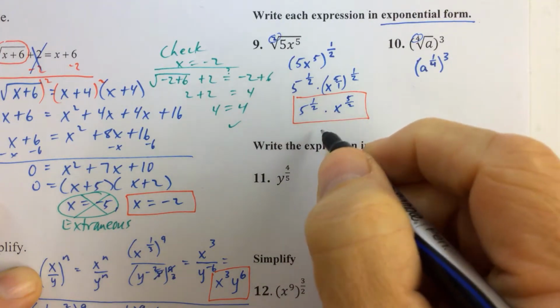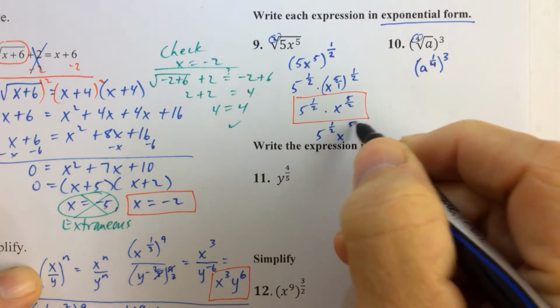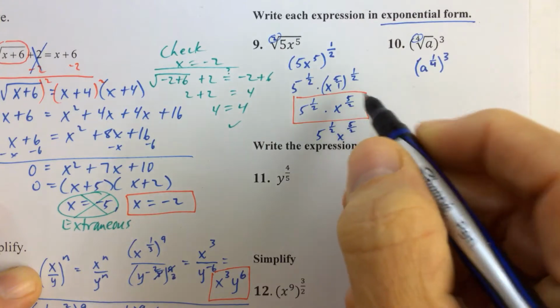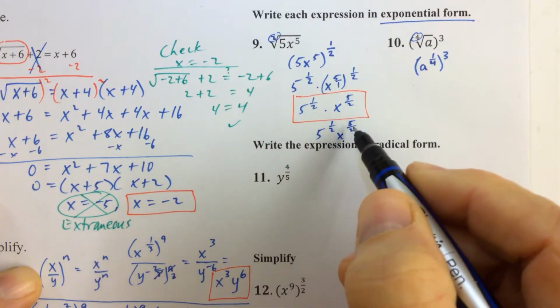You didn't have to even write the little multiplication symbol. You could have written just 5 to the 1/2, x to the 5/2. I think I might have just said x to the 1/2, but you can see what it is. 5 to the 1/2 times x to the 5/2.